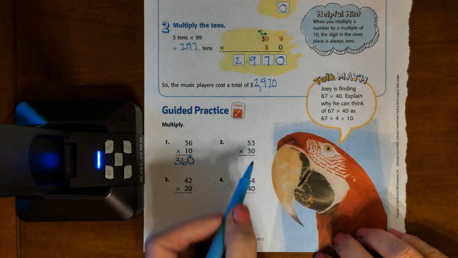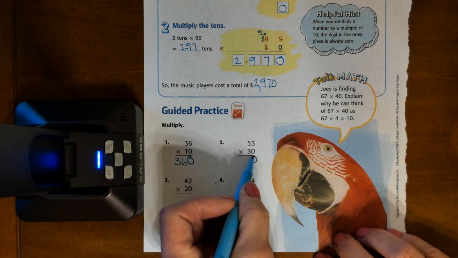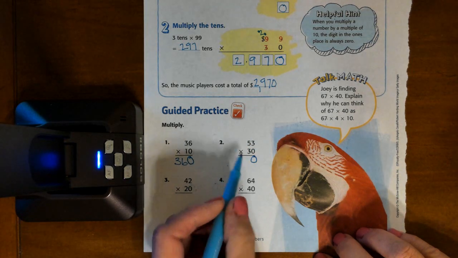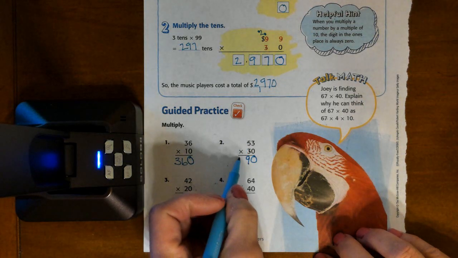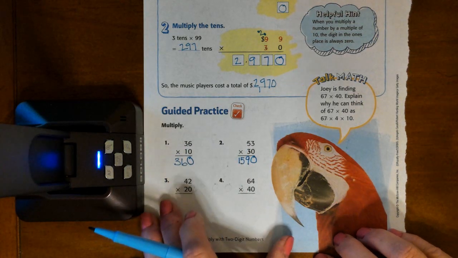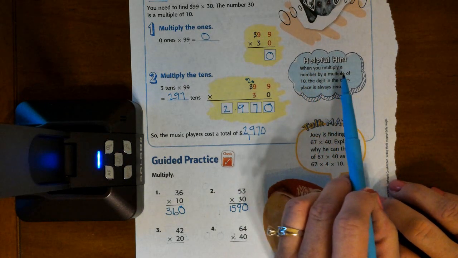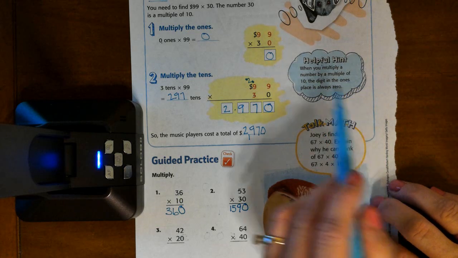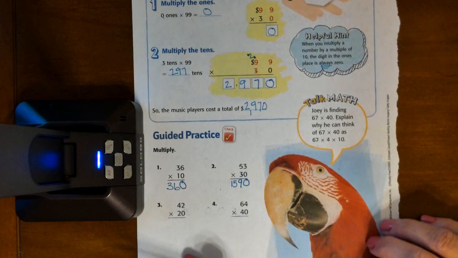53 times 30. We know that 53 times 0 is always going to be 0 in the ones place. So I can say 3 times 3 is 9, and 3 times 5 is 15. Okay? So don't forget, don't skip our little helpful hint. It says when you multiply a number by a multiple of 10, the digit in the ones place is always 0. It's a good hint to know.